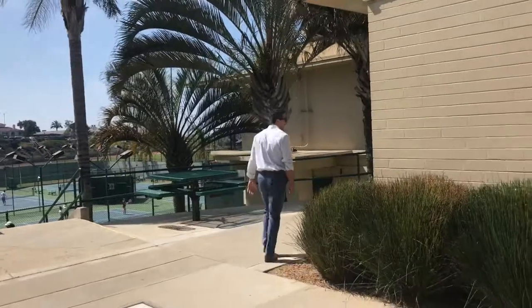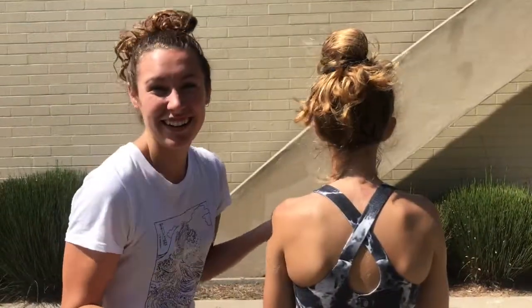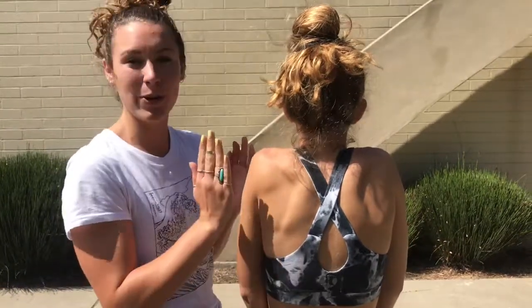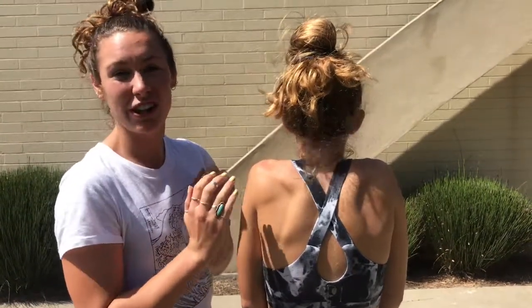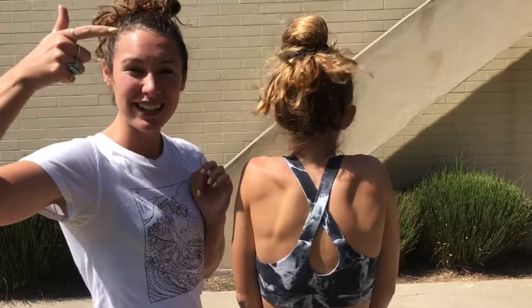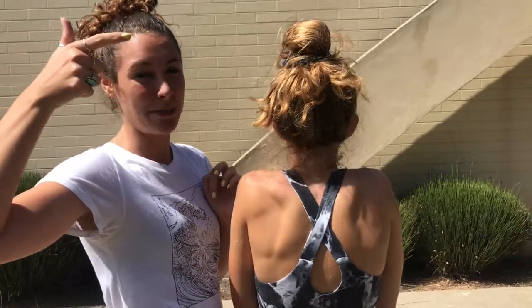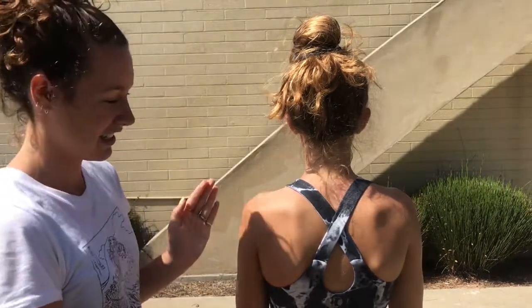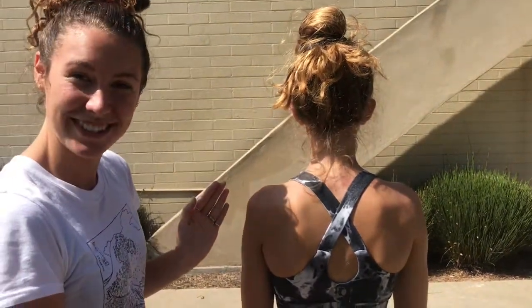Movements of the scapula. First we have elevation. Elevation is the upward motion of the scapula, and you're using your upper trapezius fibers and your levator scapula. Depression. Depression is the downward movement. You're also using your trapezius, the lower and possibly the middle fibers.